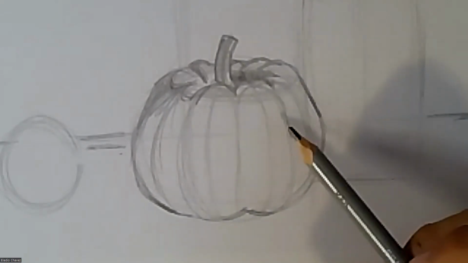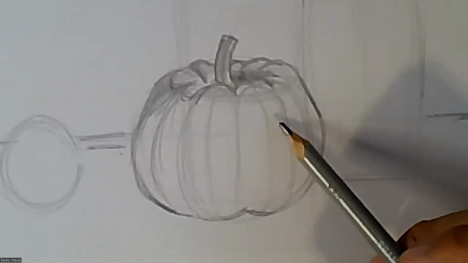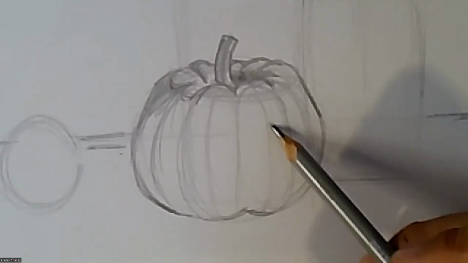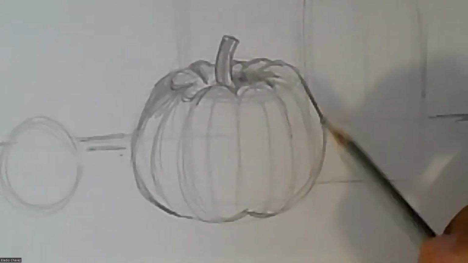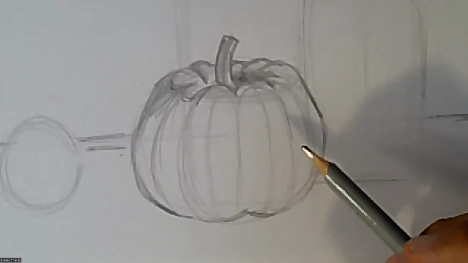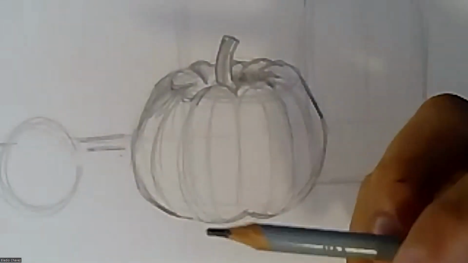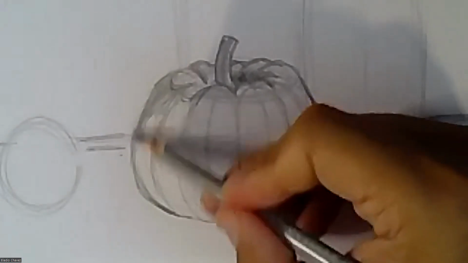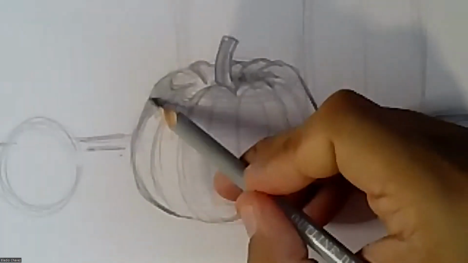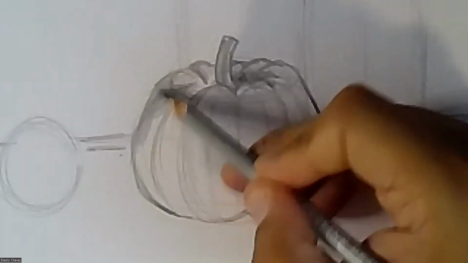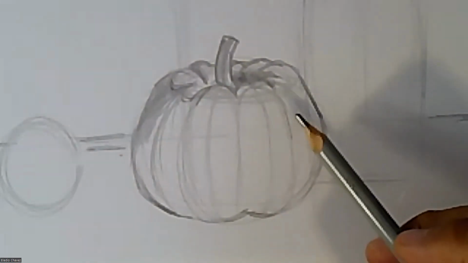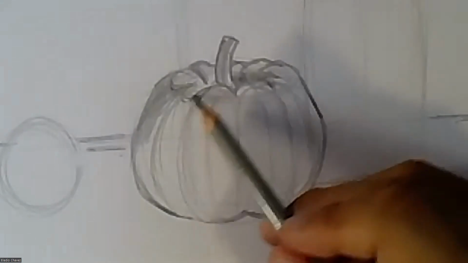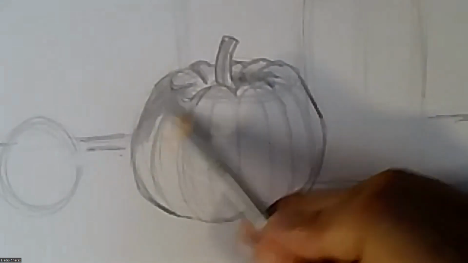So you want to try to keep them, and with pencil you almost have to exaggerate the values a little bit, because you don't have as much control unless you have the HBs, the other H pencils, to get all the values. So you usually just use like 5 values. So what I'm going to do is shade this whole dark area in here 1 value.